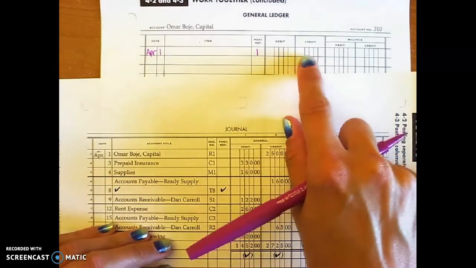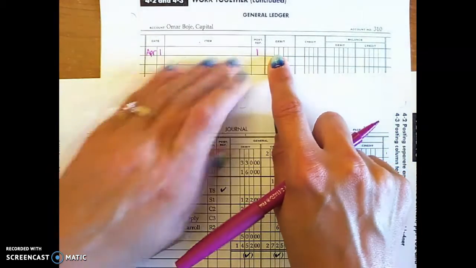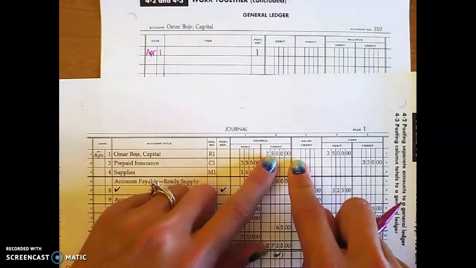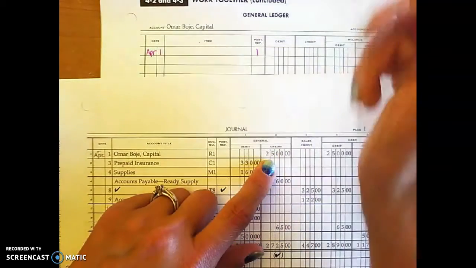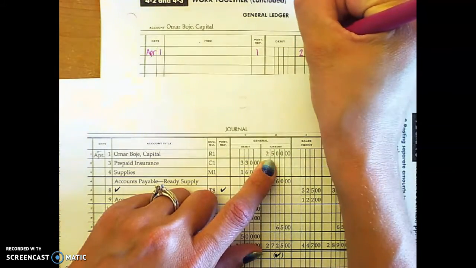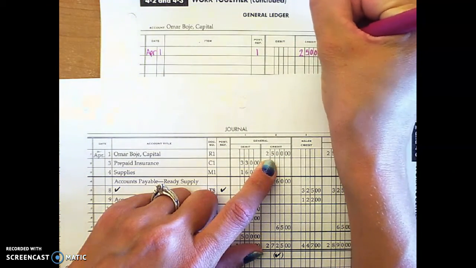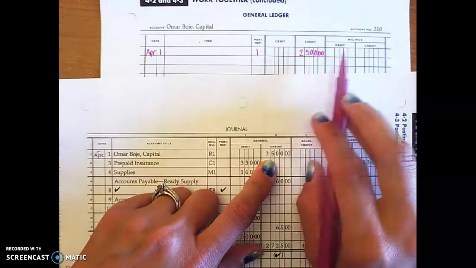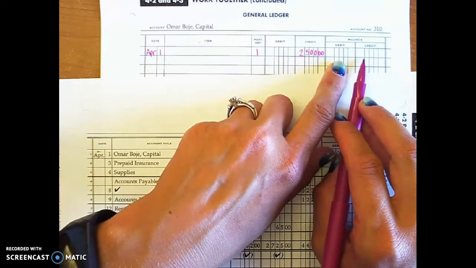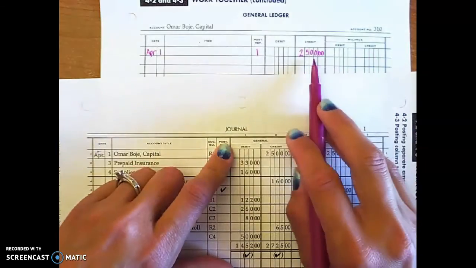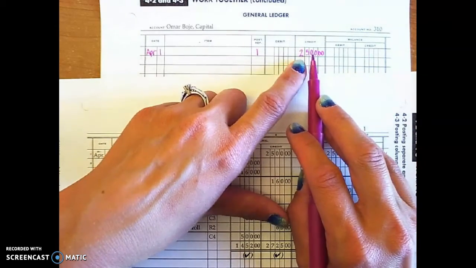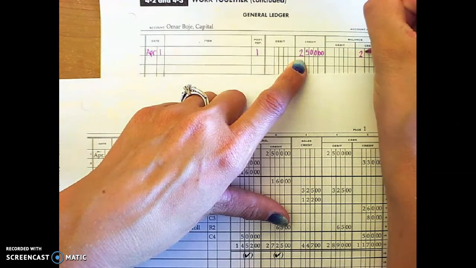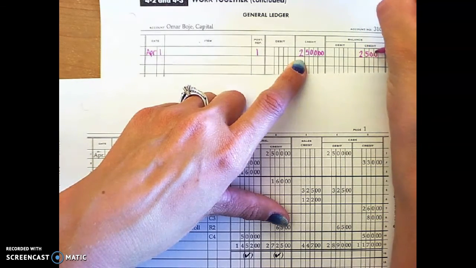So we have to record whether this transaction resulted in a debit or a credit. And if we look, this was a credit for $2,500, so we're going to copy that number into the capital account here, $2,500. And we also will then need to record the balance. They just had a credit of $2,500. That's going to be its balance. The first line will always be the same for their balance.